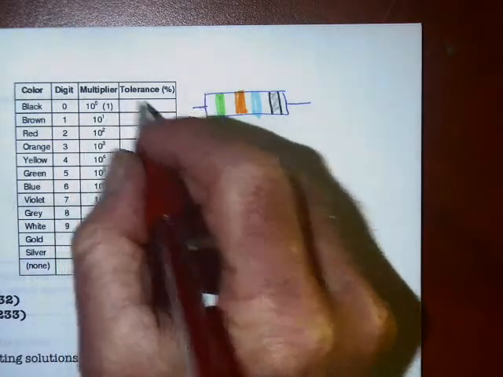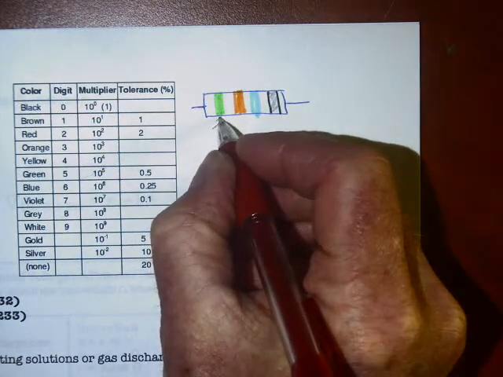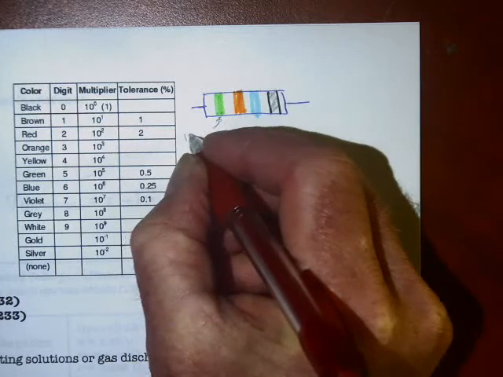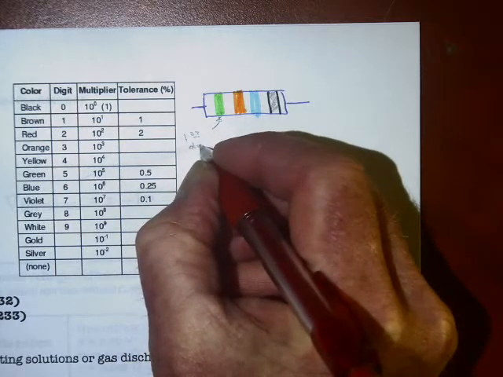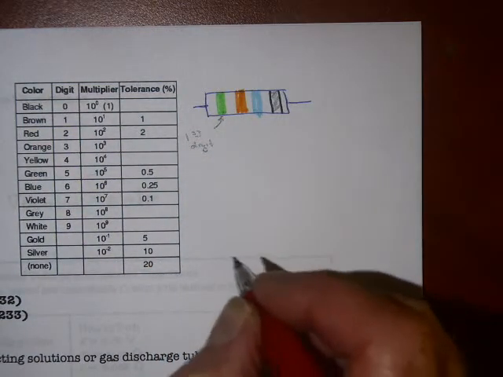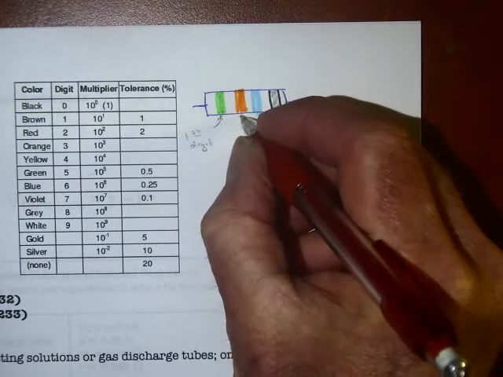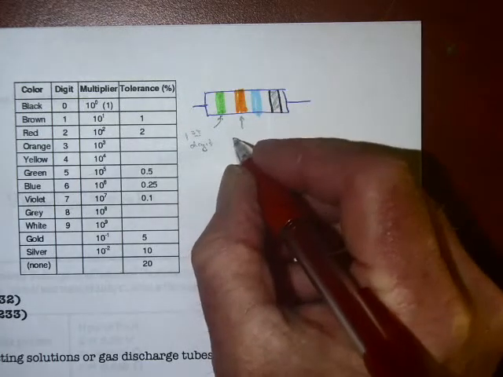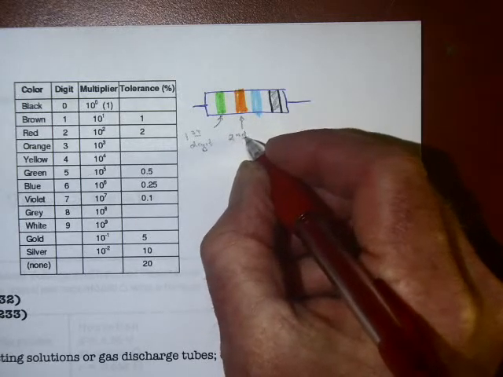Okay? So this color here represents the first digit in the resistance. The orange one represents the second digit.